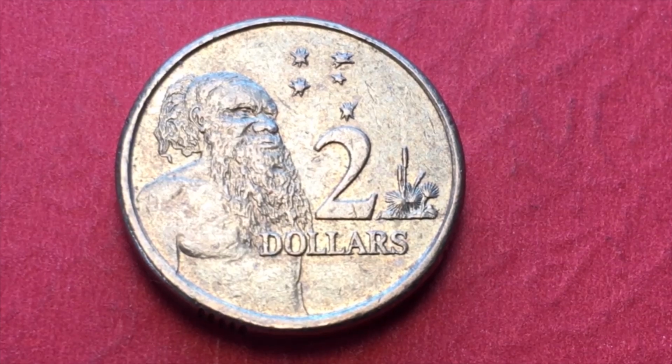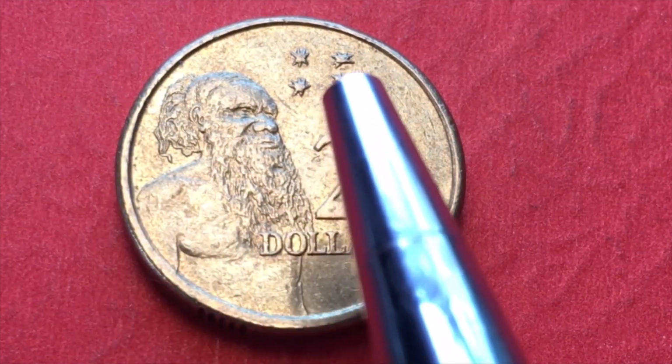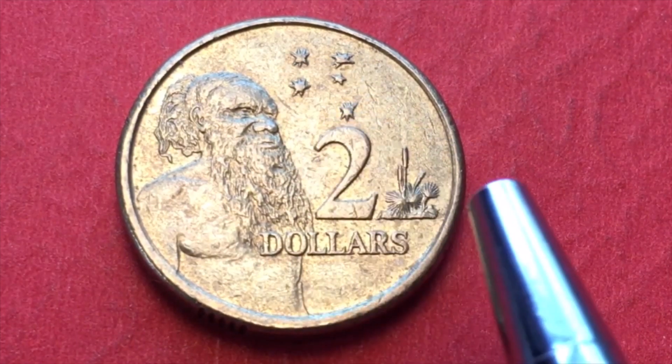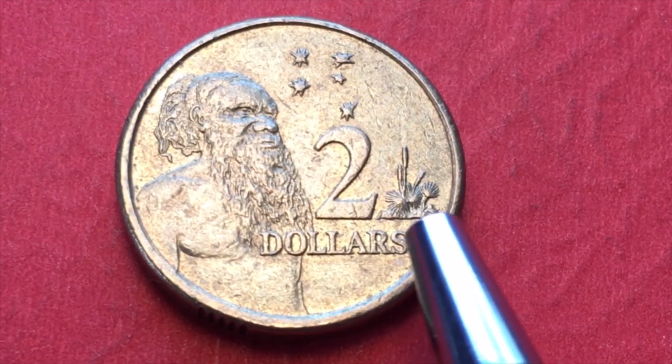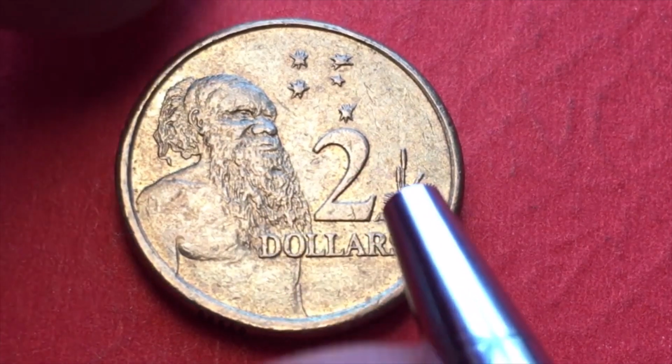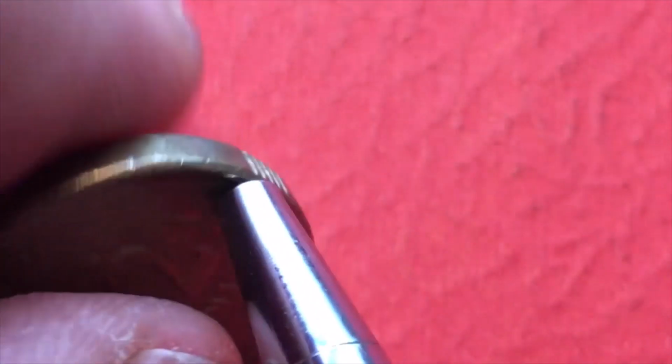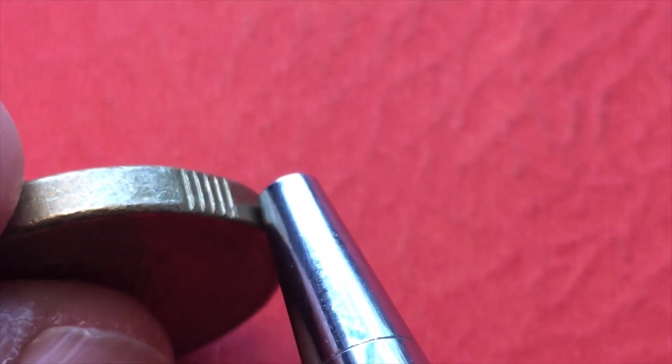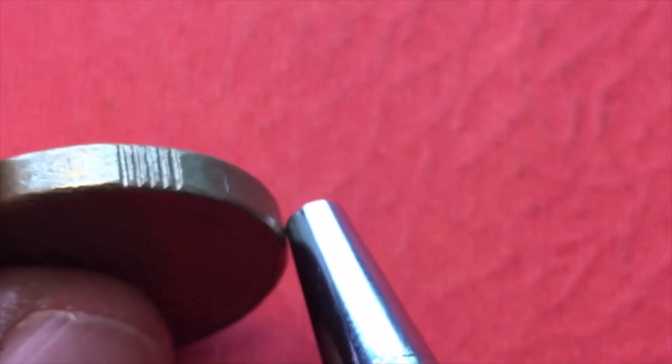All right, so this also has a male Aboriginal elder, has the 5 stars of Australia, and it has some native grass trees that are over here on the right. It says $2. This coin has the segmented reeded edge, so it has four reeded sections with 5 grooves each going around it.